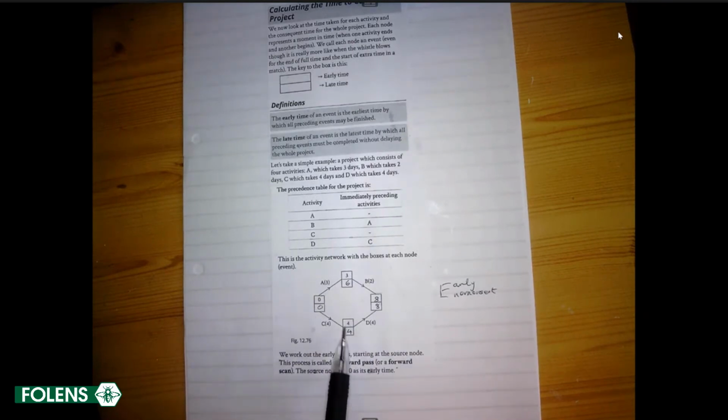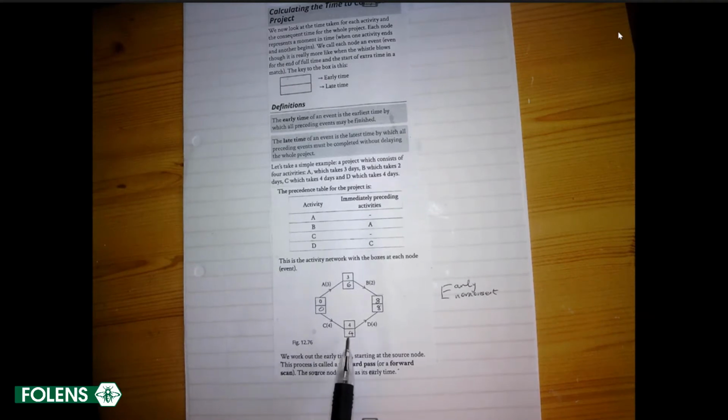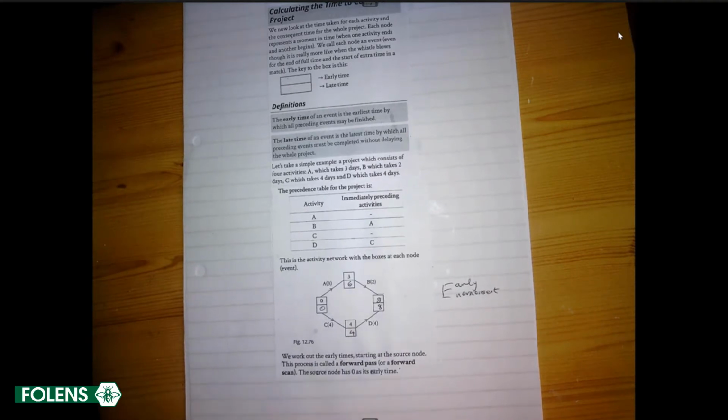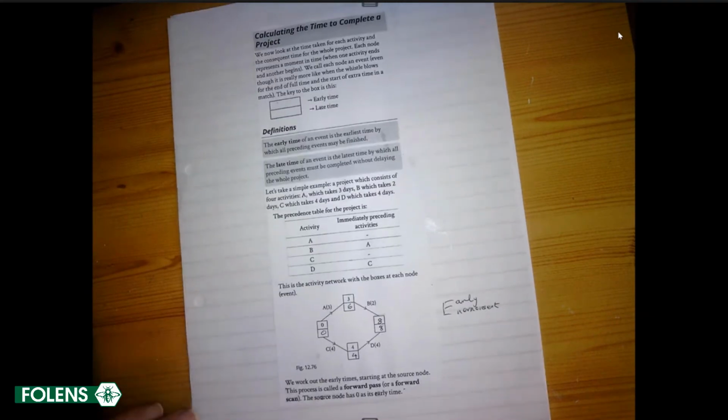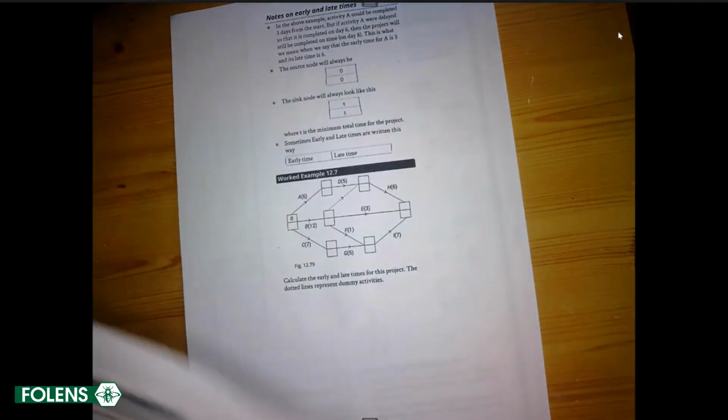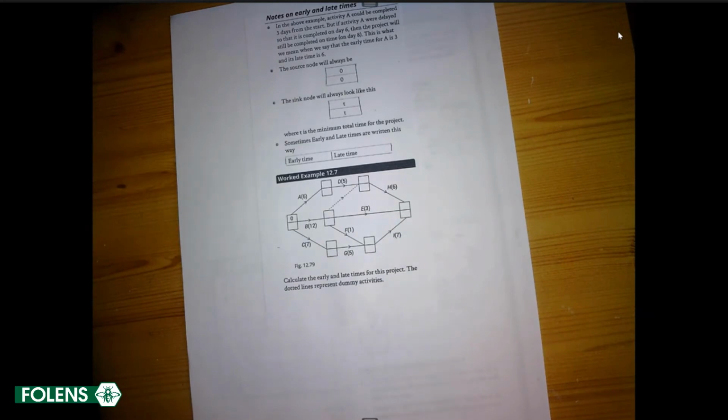C must be done by day 4, because if we delay it at all, then we're going to delay the project. So C must be done straight away at the start. Its early time is 4 and its late time is 4. Now, let's do a more complicated one.